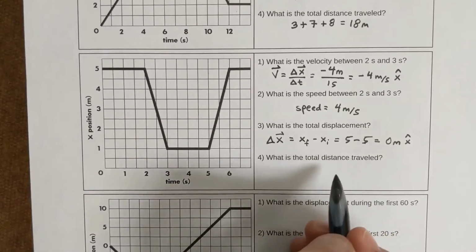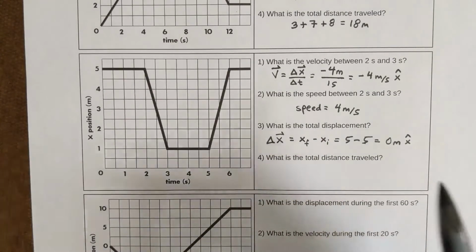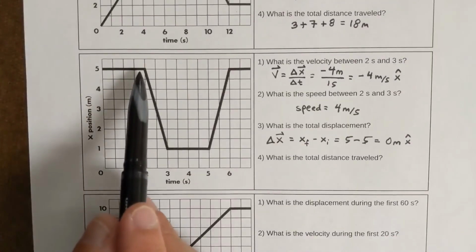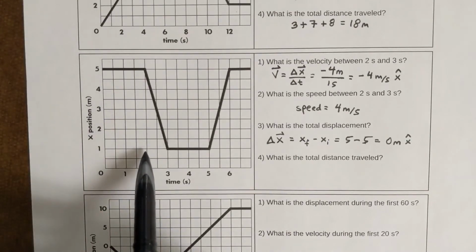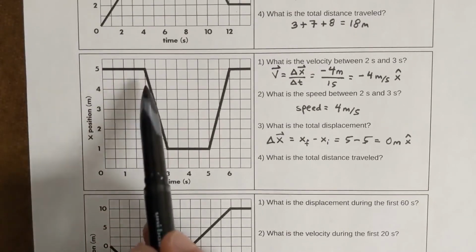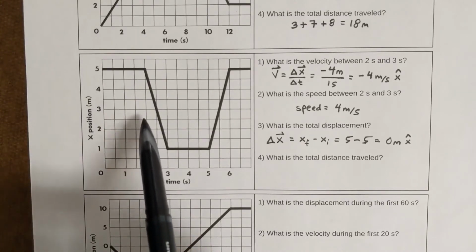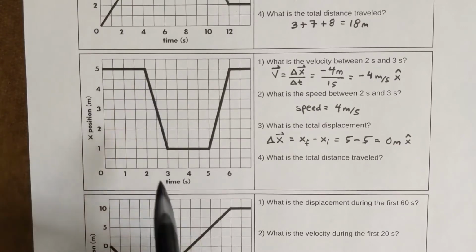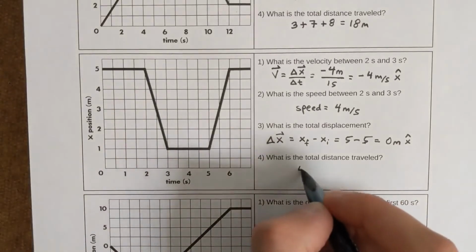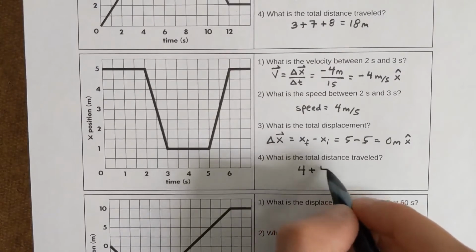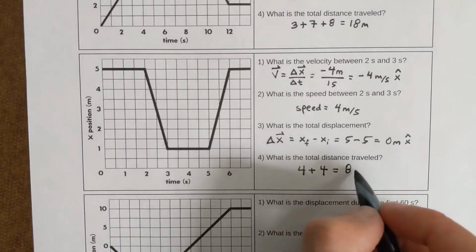What is the total distance traveled? Okay, so even though our displacement was 0, we did move over this time interval. We went from 5 to 1 and then back to 5. So that's 1, 2, 3, 4 units, or 4 meters one way, and then 1, 2, 3, 4 back. So the total distance traveled is 4 plus 4 is 8 meters.